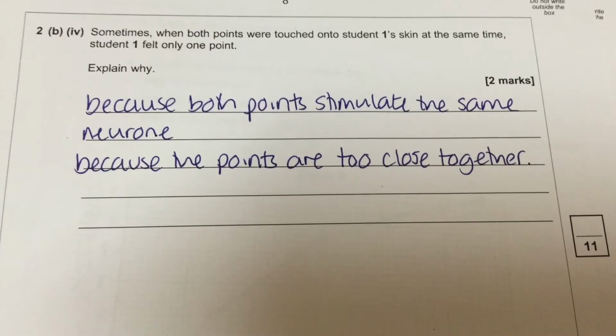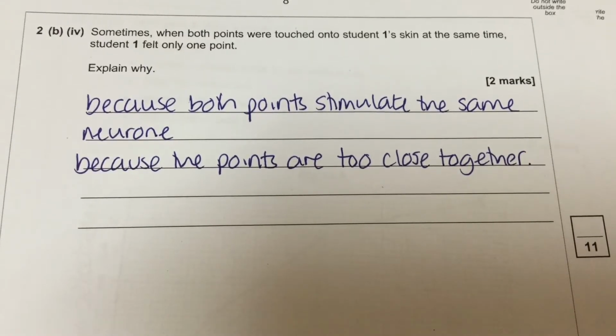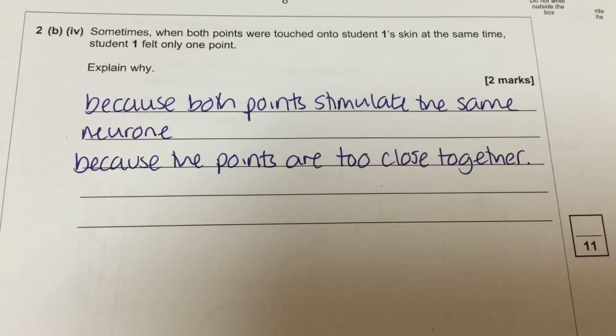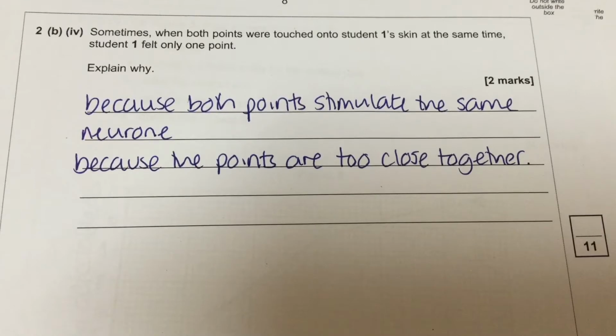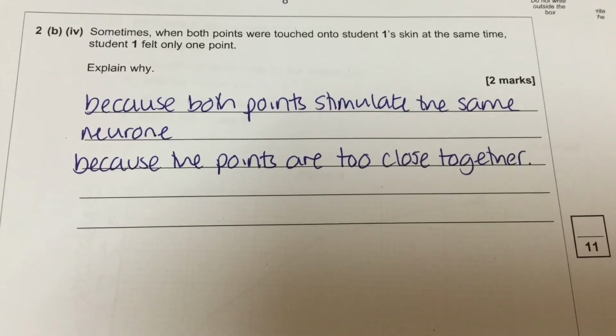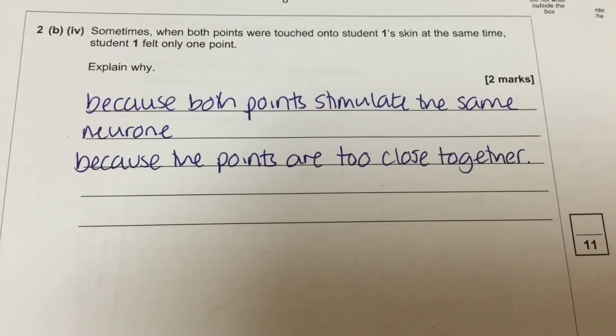So what we're going to say is it's because both points stimulate the same neuron. In other words, the receptors for that neuron are spread over a larger surface area. And so for the second mark, we're going to say because the points are too close together.